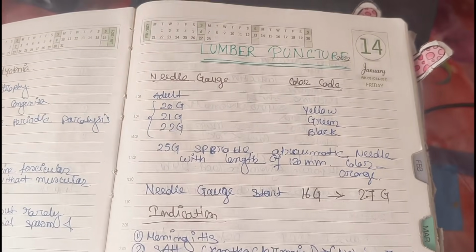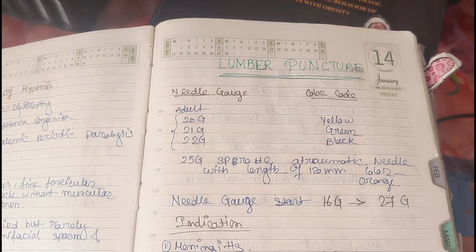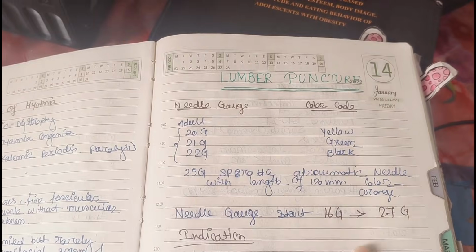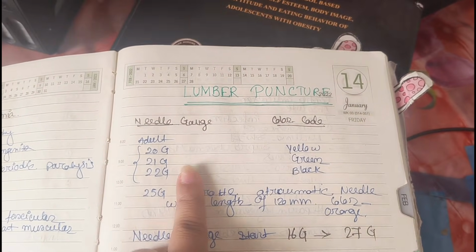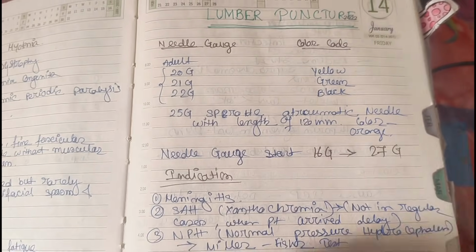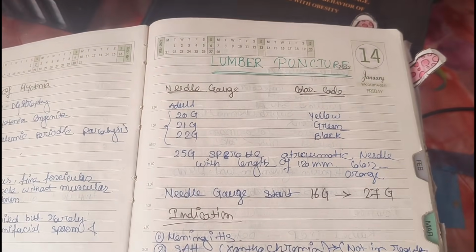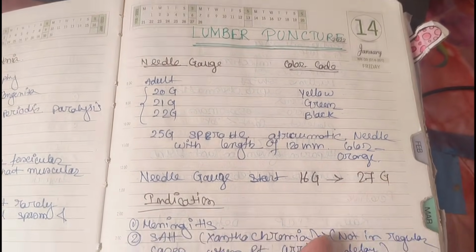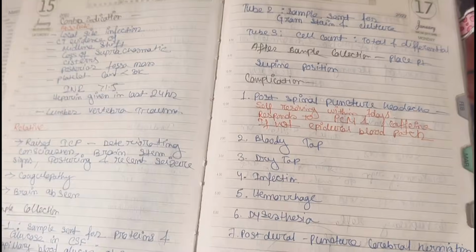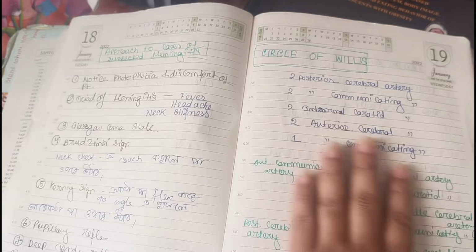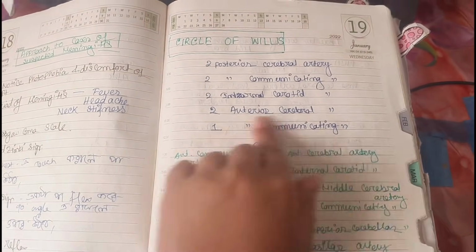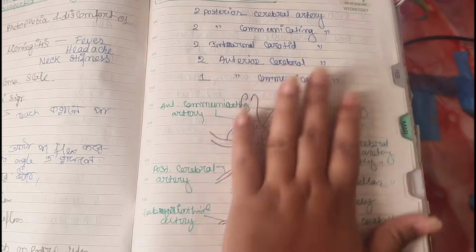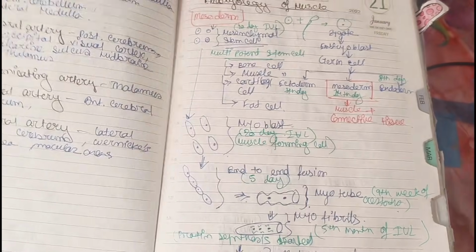They are asking very few questions. It is very easy, but if we don't know it, then we will not be able to do the easy question in the exam. Like the needle, they ask which needle gauge is which color coded. This is applicable for all things like IV cannulation and oxygen masks. So I made short 2-3 page notes on lumbar puncture.